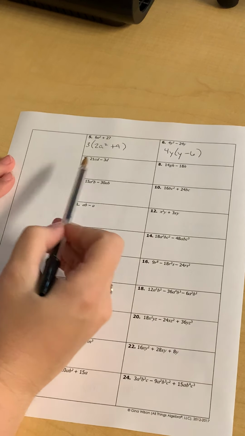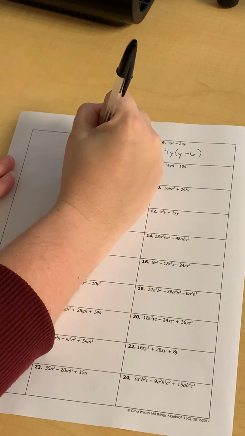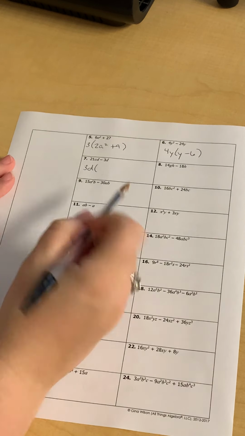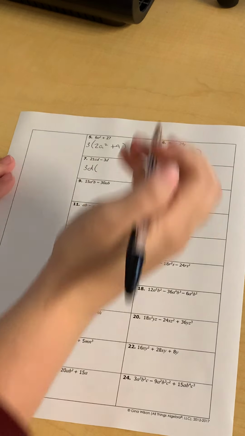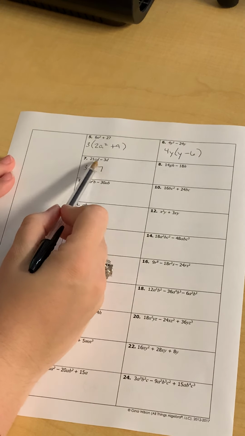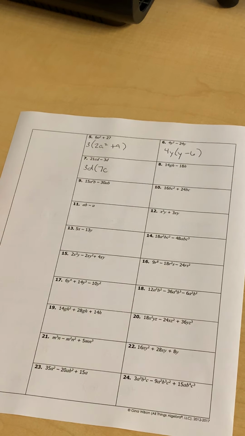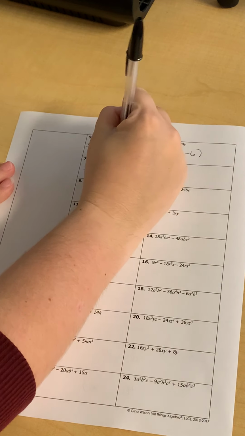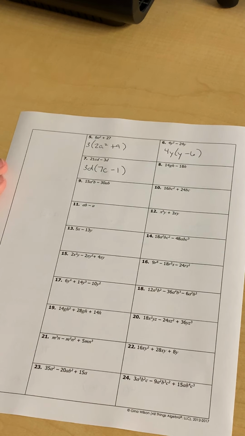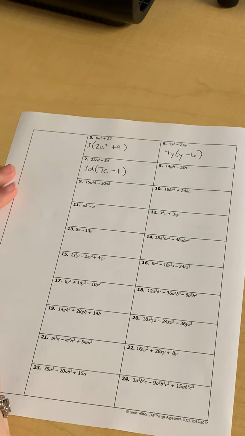Number 7, we can take a 3 out of both, and we can take a d out of both. 21cd divided by 3d. Well, 21 divided by 3 is 7. And then cd divided by d, we're just left with c because the d's cancel out. Negative 3d divided by 3d, negative 1. Remember you can always go back and check by distributing to make sure it's correct.